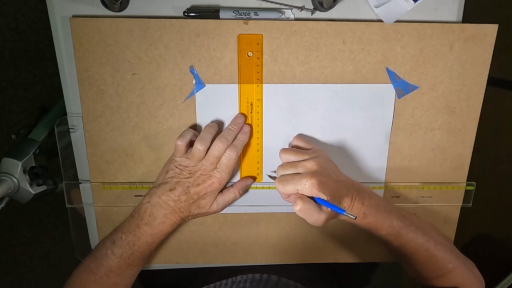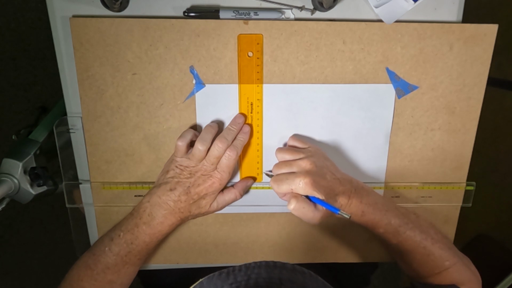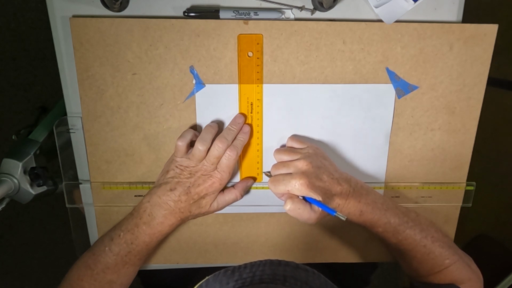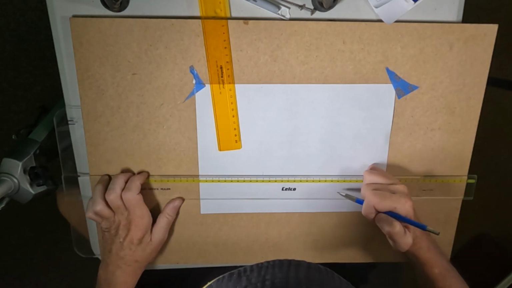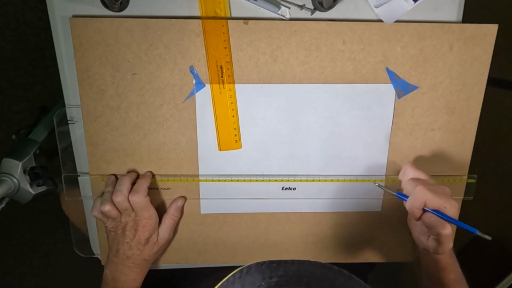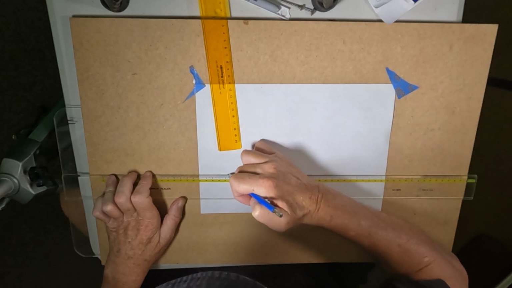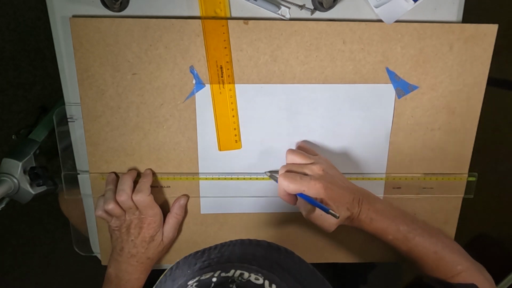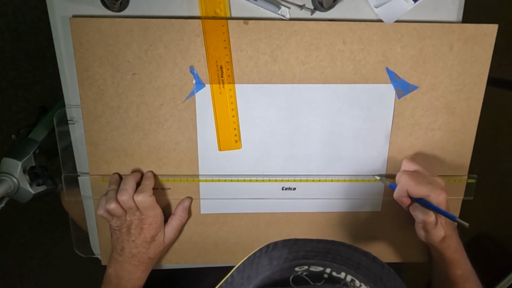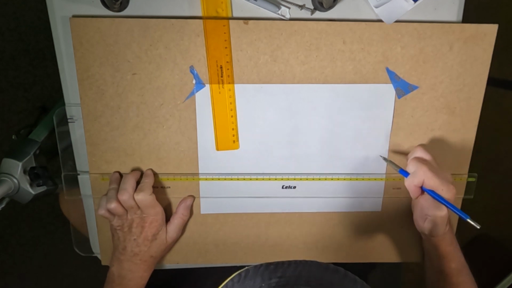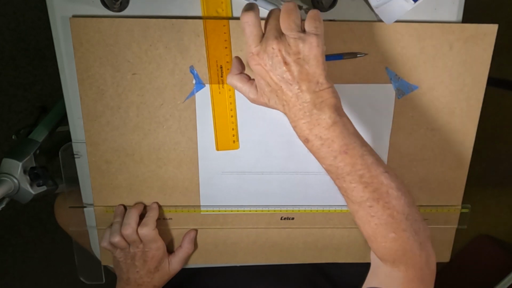So the smallest possible lettering that we use in CAD is 2 millimeters. With drawing with ink, maybe I would go to 2.5 millimeters, but with pencil, I would go 3 millimeters. So I've put a 3 millimeter guideline through there. I'm going to do my guidelines quite dark with the pencil, and I'm going to do the lettering with a Sharpie there.